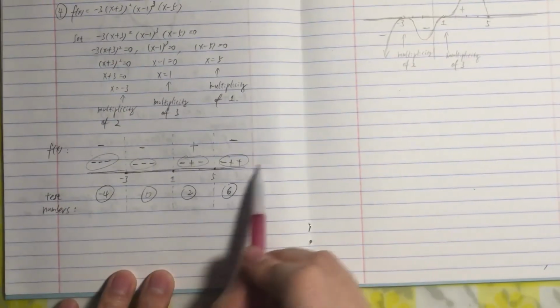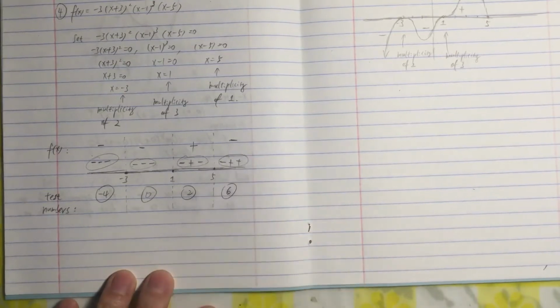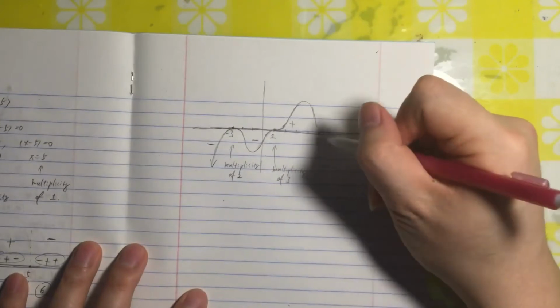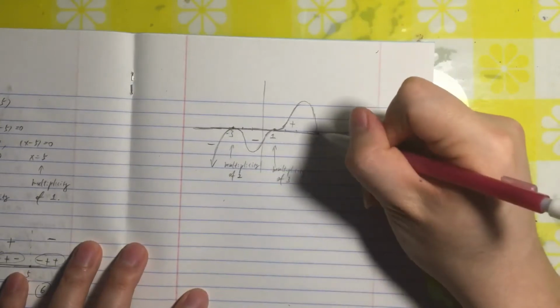When x is more than 5, function f is negative. So function f goes below the x-axis.